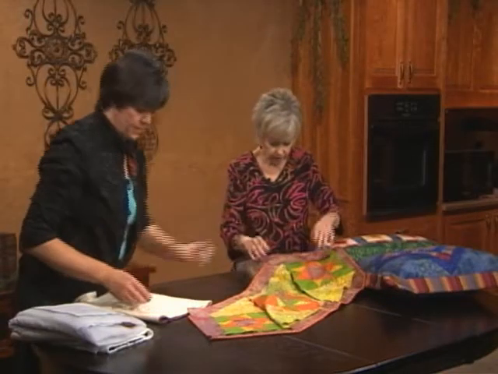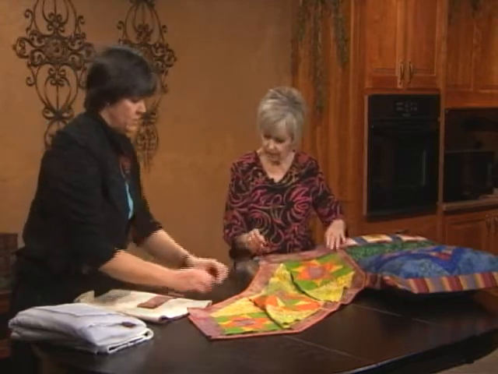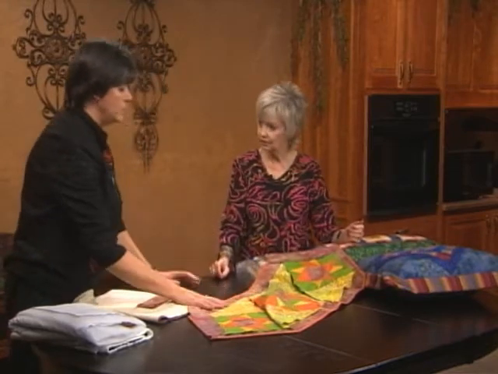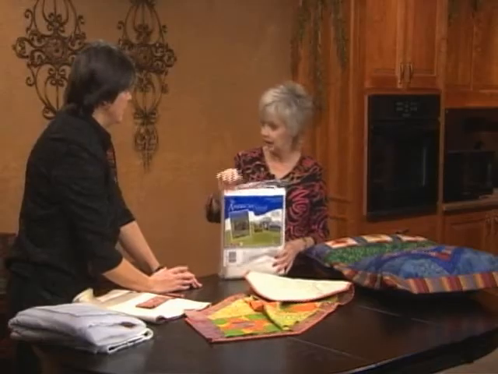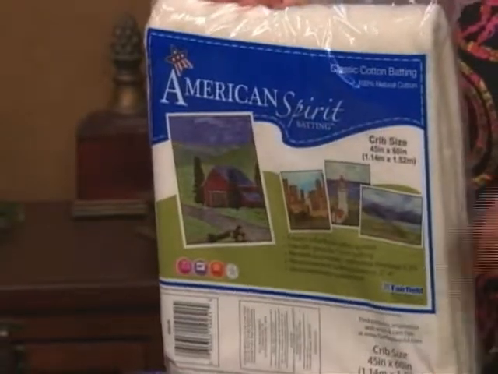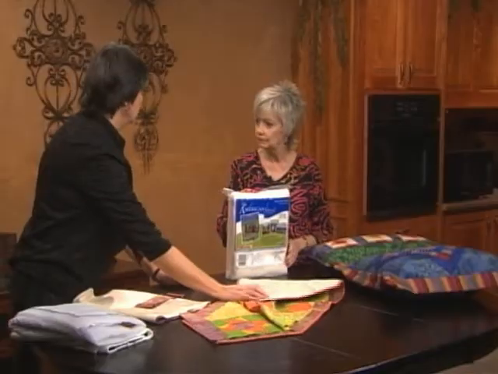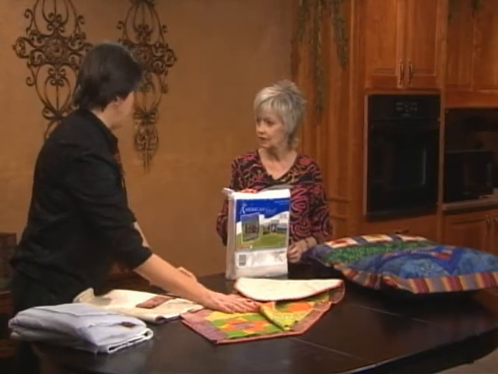I think it might be over here. Up here. And you're going to just simply sew it together and bind it. Now, we're using a cotton batting in here, this American Spirit batting. It's classic cotton batting, 100% natural cotton. It's washable. It may shrink a little bit the first time you wash it, as will your fabrics.